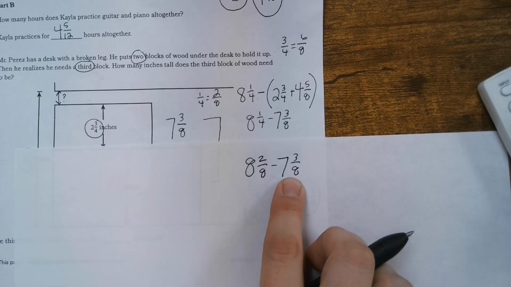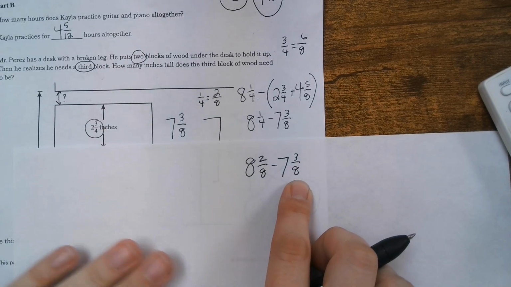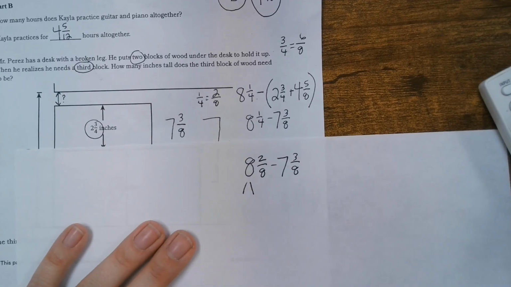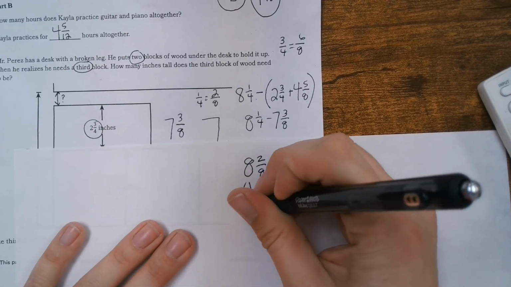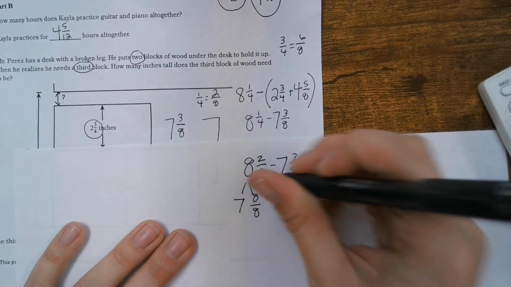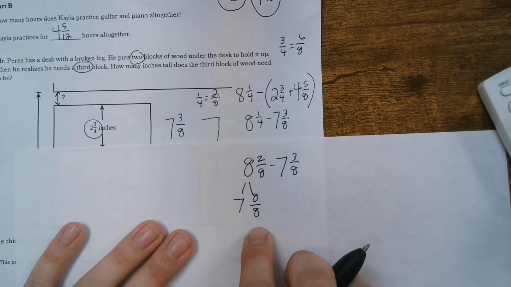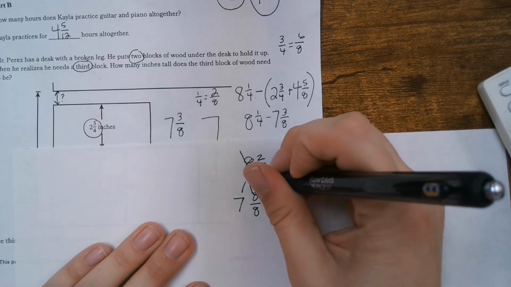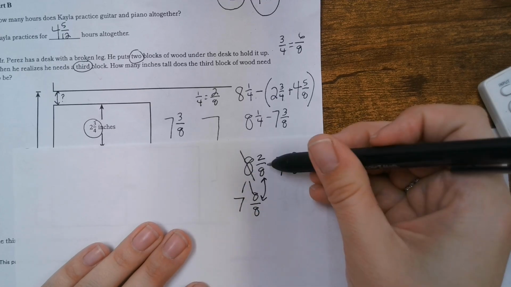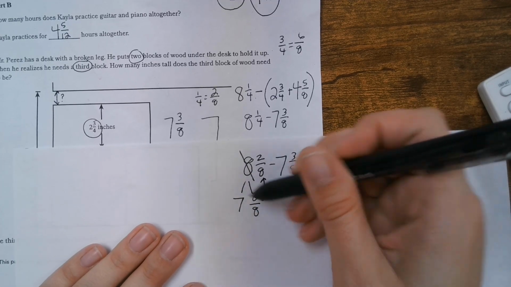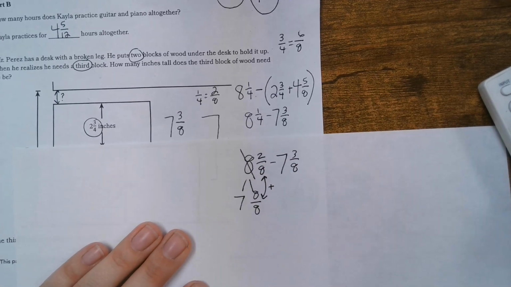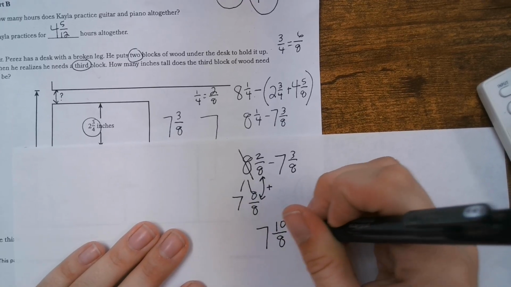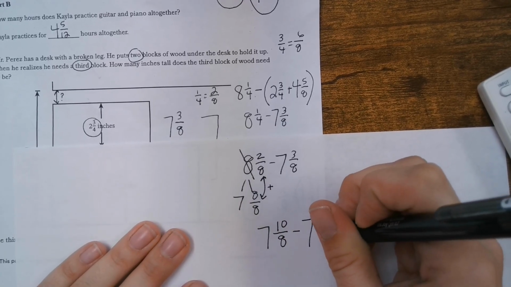I can't do 2 minus 3, which means I'm going to have to rename it. Break down my 8. 1 whole less than that is 7. And I have 8/8 because that's what I'm working with. So I'm going to cross out my 8 because I'm not calling it an 8 anymore. But then I need to take my 2/8 that I already have and add it to the 8/8 I just renamed for. So now I have 7 and 10/8 minus 7 and 3/8.